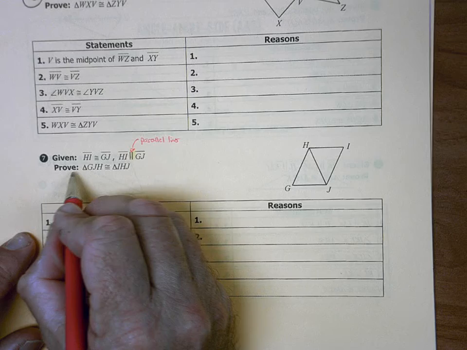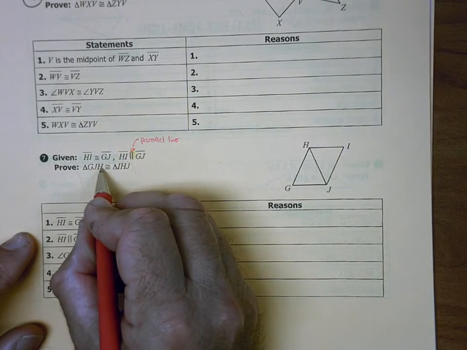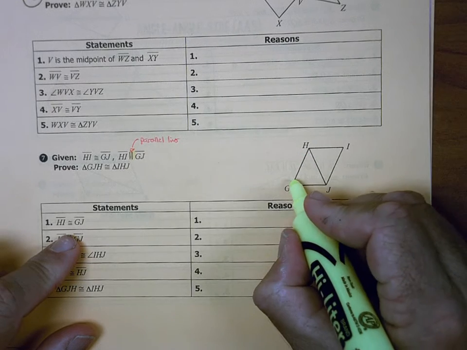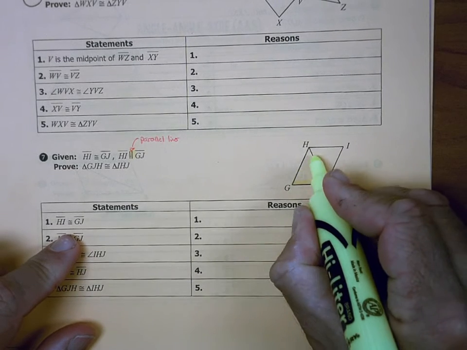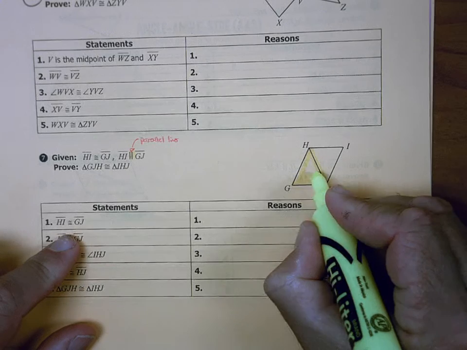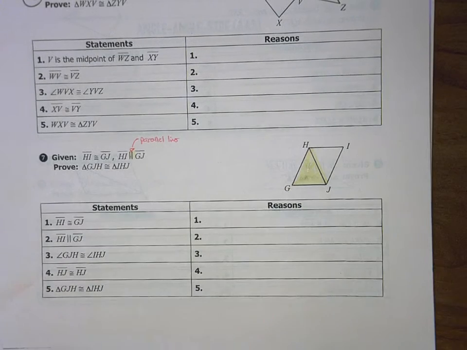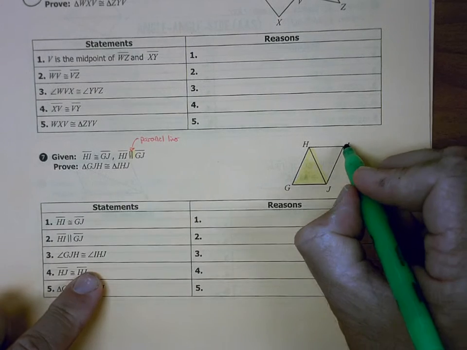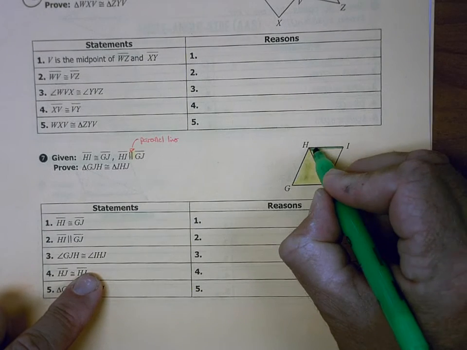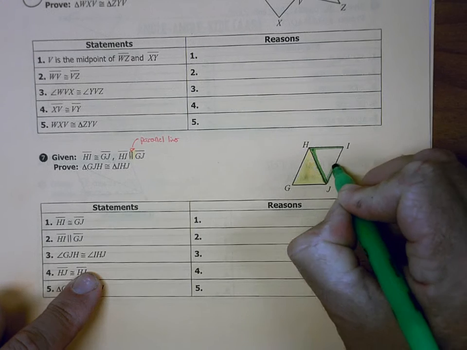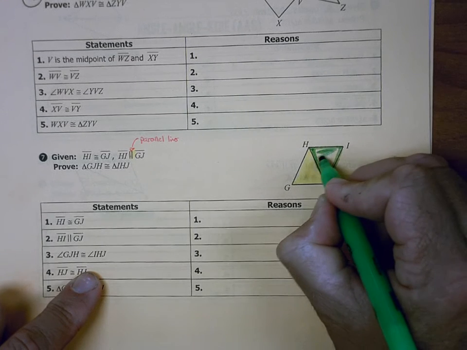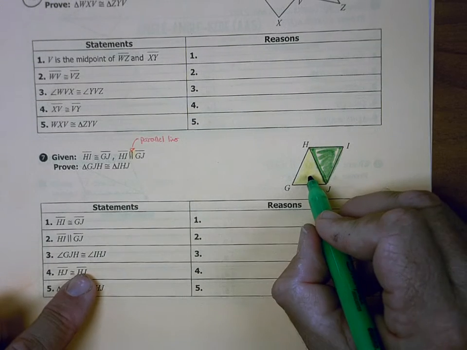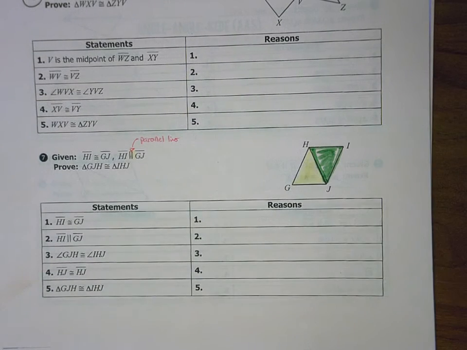And we're going to prove that triangle GJH, which would be this triangle right here, which I'm coloring in yellow on the yellow paper, don't judge, is congruent to triangle IHJ. Triangle IHJ I'm coloring in green. All right, there we go. So to give you a visual, I'm proving that the yellow triangle is congruent to the green triangle.